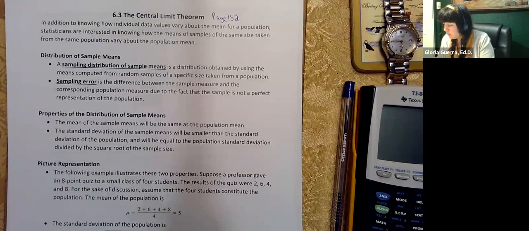Then they list some properties of the distribution of sample means. The mean of the sample means will be the same as the population mean. The standard deviation of the sample means will be smaller than the standard deviation of the population and will be equal to the population standard deviation divided by the square root of the sample size. Okay.